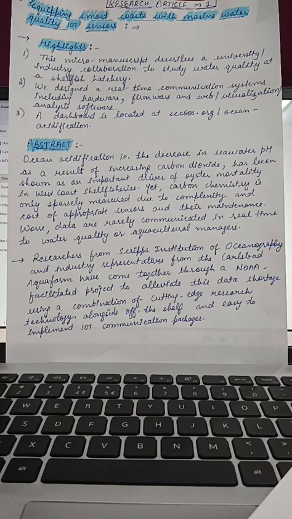So the abstract: the idea of this article came from ocean acidification. Why do we need IoT sensors there? Oceans are getting acidified, meaning the amount of carbon dioxide in the water is increasing day by day. Ocean acidification is the decrease in seawater pH level.